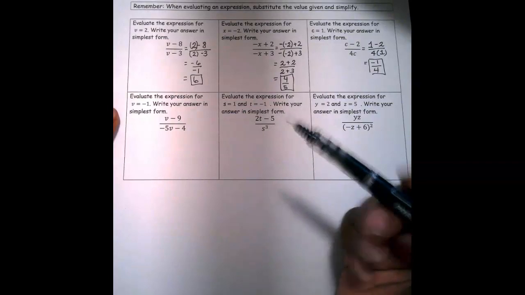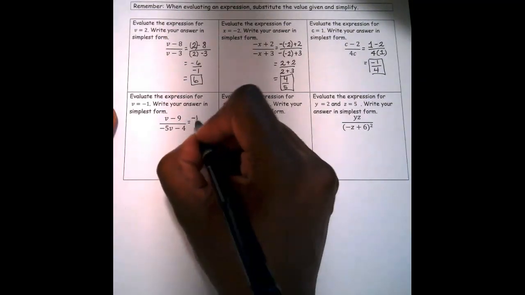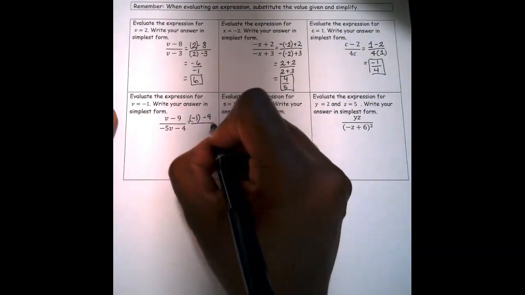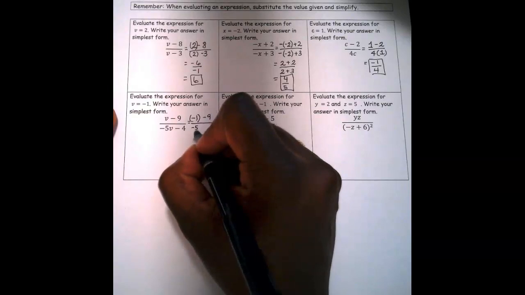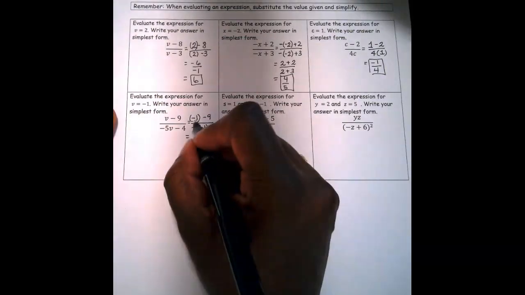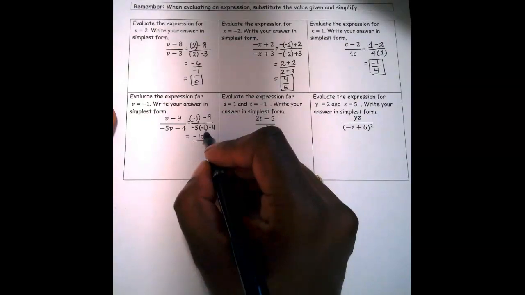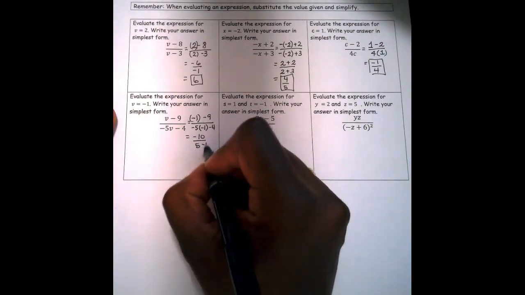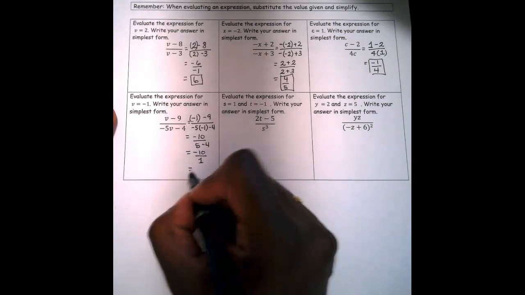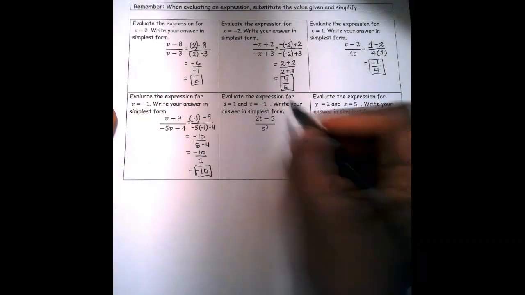Evaluate the expression for v is equal to negative 1. So where we see v, we're going to put negative 1. Again, I'm going to put that in parentheses so that we know we substituted that. Minus 9. And then in the denominator, we've got negative 5 multiplied by negative 1 minus 4. That gives us negative 1 minus 9, which is negative 10. Negative 5 multiplied by negative 1 is positive 5 minus 4. So now we've got negative 10 over positive 1. Simplifying that gives us negative 10. There's our answer there. Let's move on.